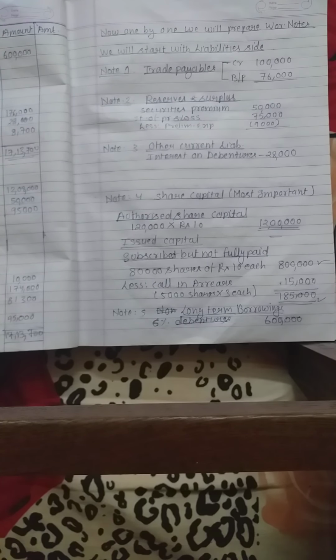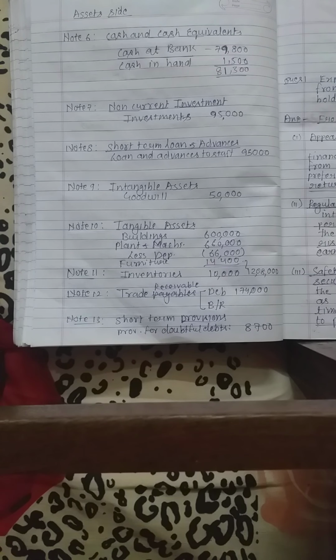Just see note number 2 again. Under note number 2, you will find that I have deducted these preliminary expenses, rupees 9,000. Now we have done up to preliminary expenses.